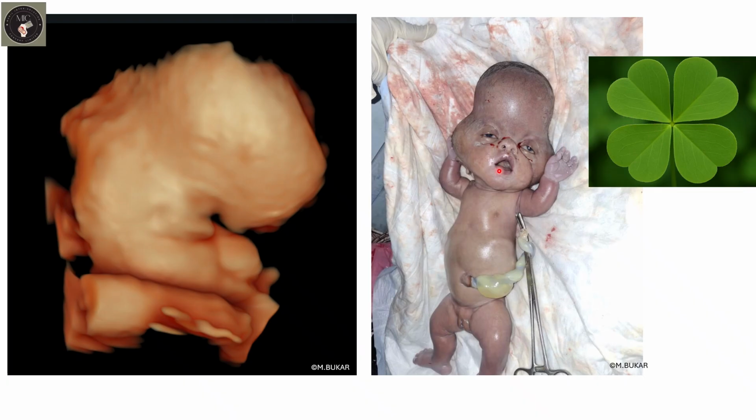So this is a case of thanatophoric dysplasia with clover leaf. It's called a lethal congenital anomaly.